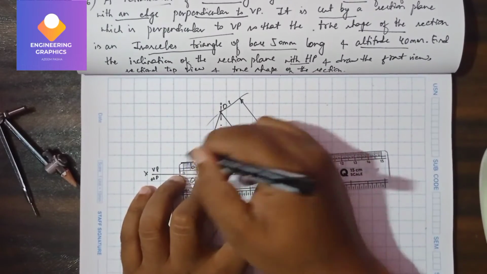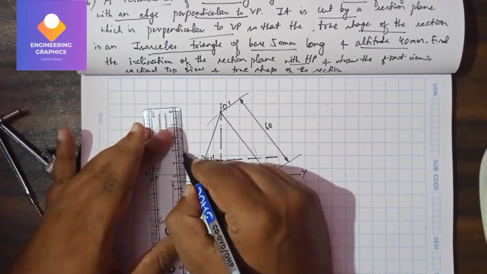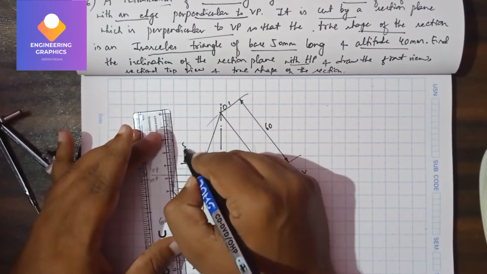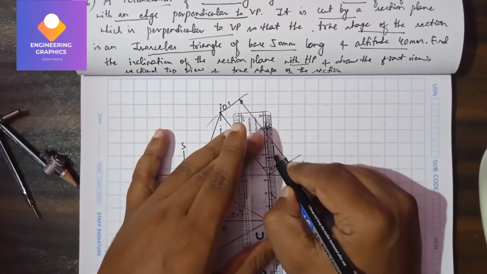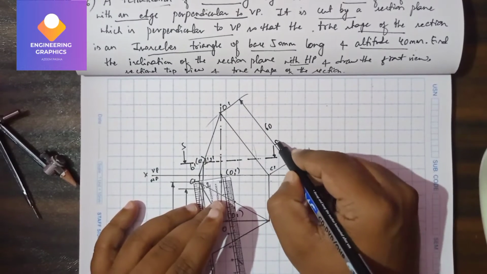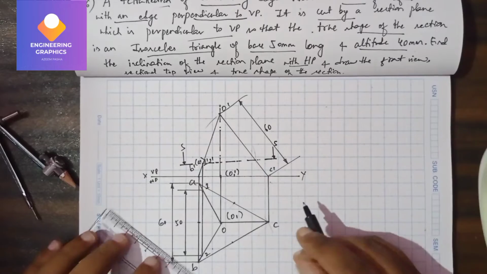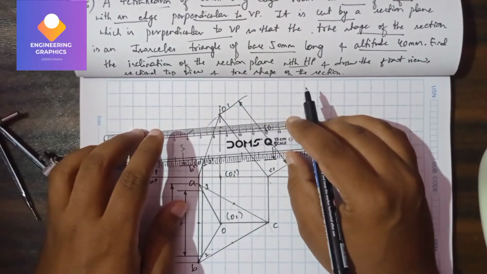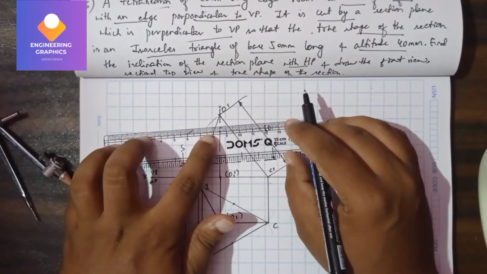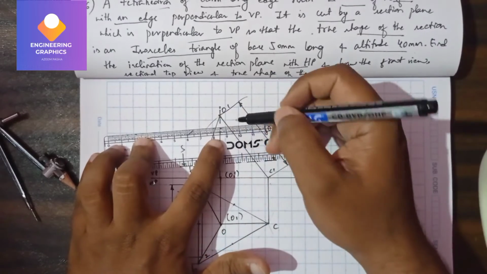Now after this we have to take one parallel line here.